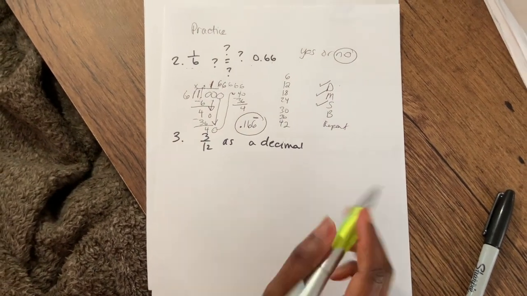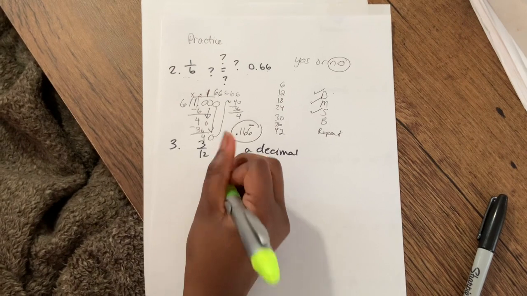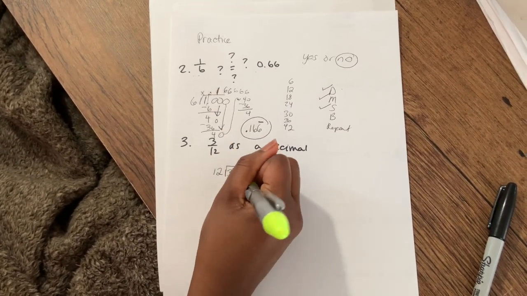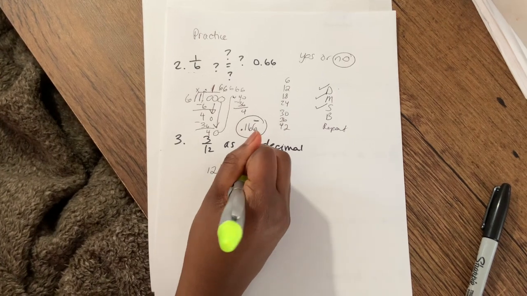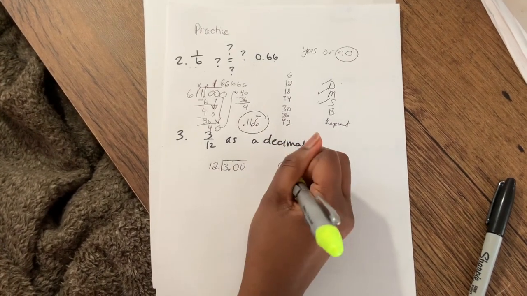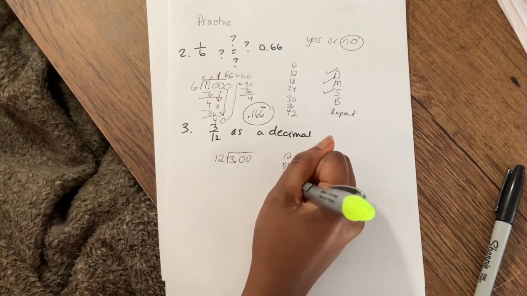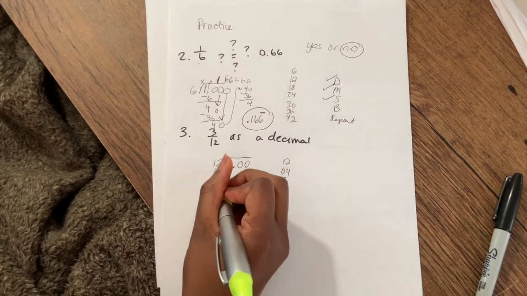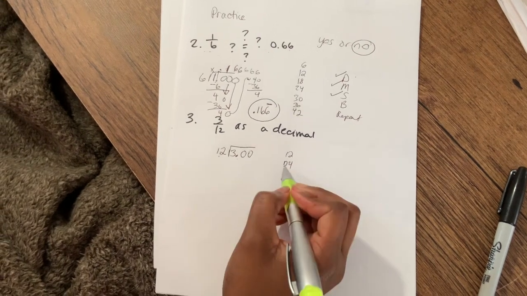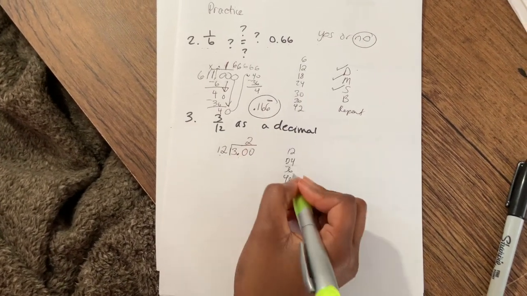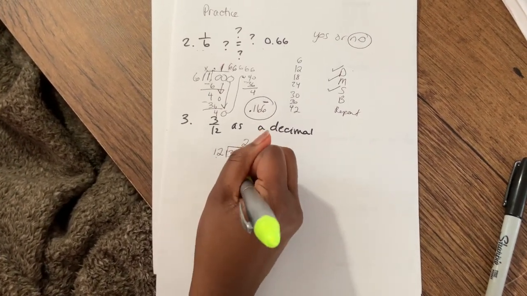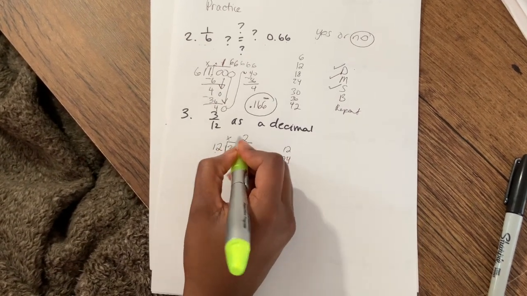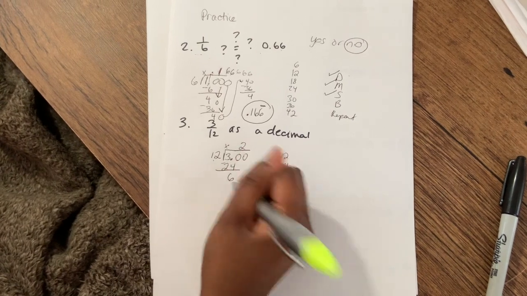And the last one says, write 3/12 as a decimal. My numerator always goes inside the box. I'm going to add my 2 zeros just to see if that's enough. 12, 24, 36, 48, 60. Let's see if that's enough. How many groups of 12 can I make out of 30? Only 2. At 36, I went over. 30 minus 24, because 12 times 2 is 24, gives me 6.